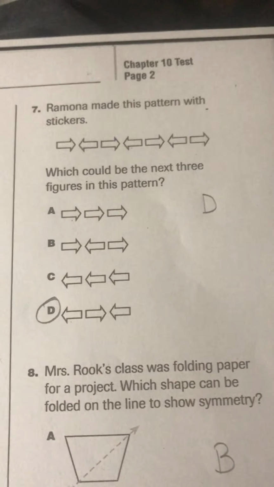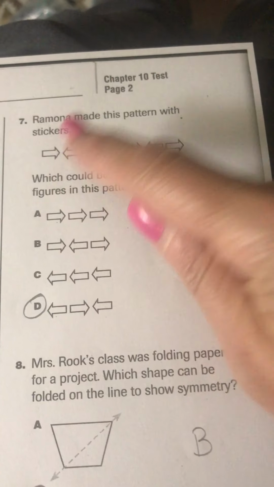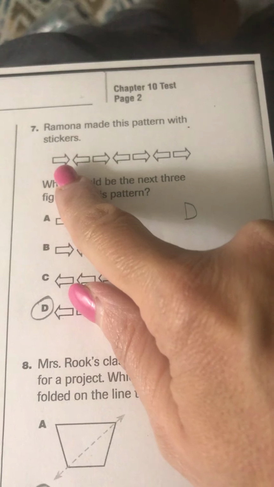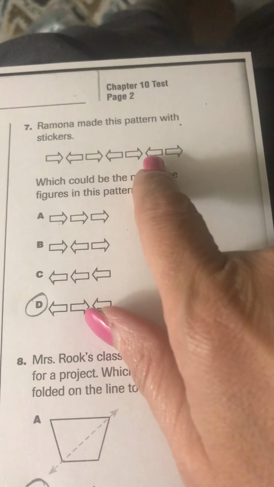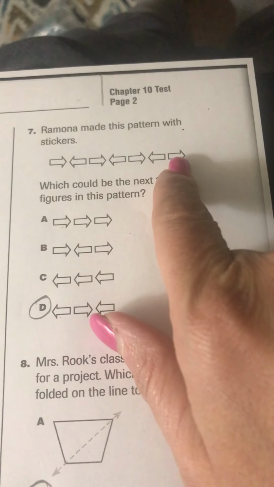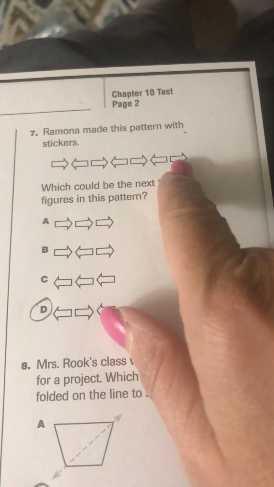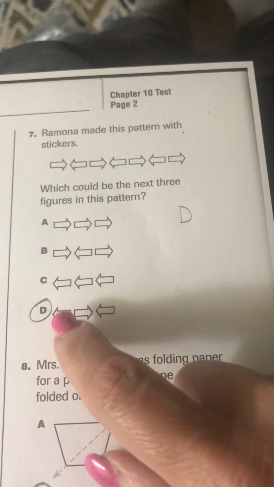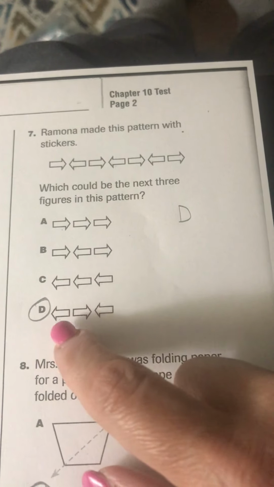Okay. So for this one here, the pattern is, I say this to myself, the arrows are pointing right, left, right, left, right, left, right. So the next 3 figures would have to start with left. So that knocks out A and B. So then it goes left, then it needs to go right. So that's why it's D.